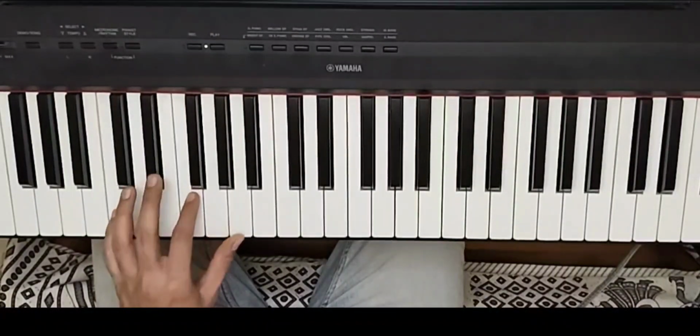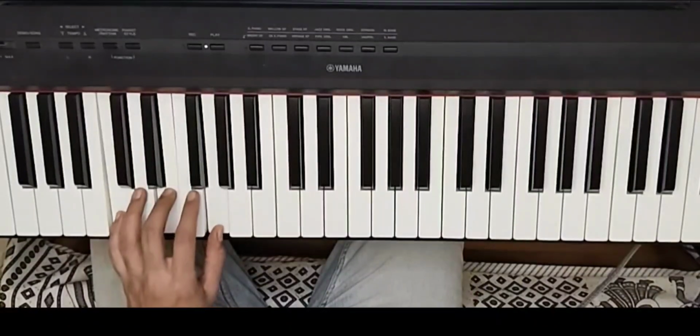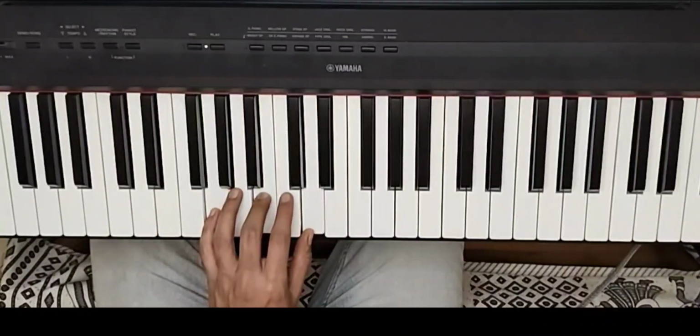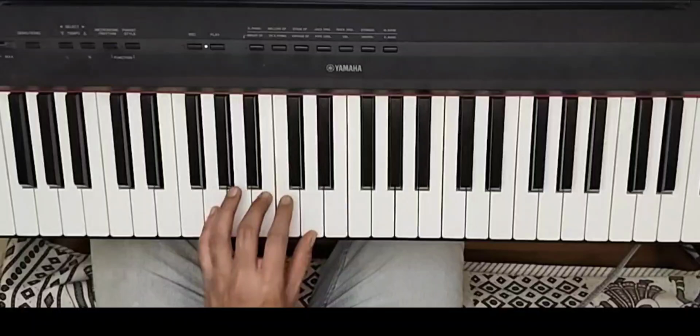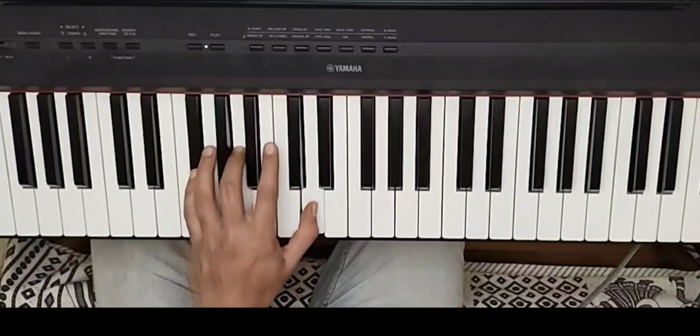Let's try the same thing in the G major scale. G major, top two notes move up. G major, bottom two notes go down. Remember we've got an F sharp.